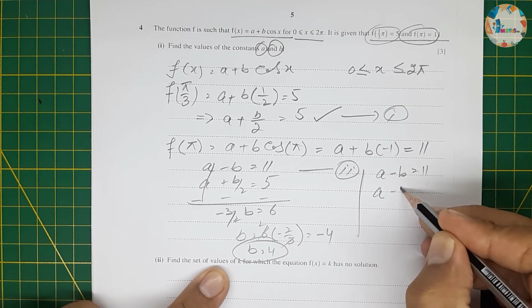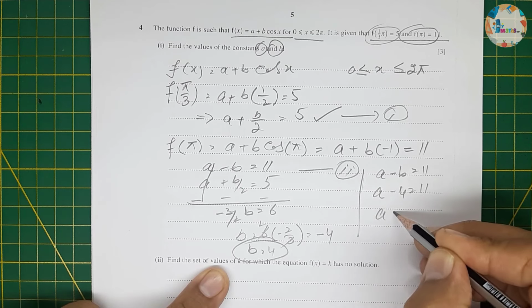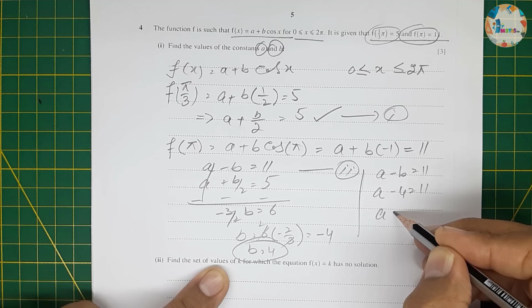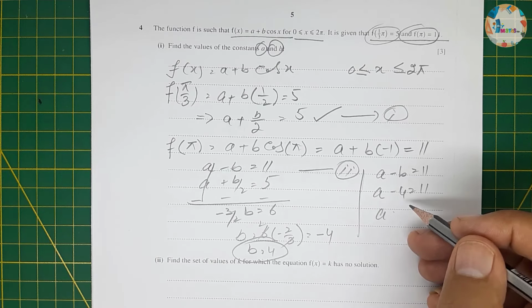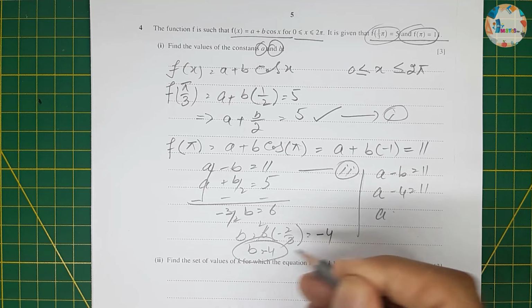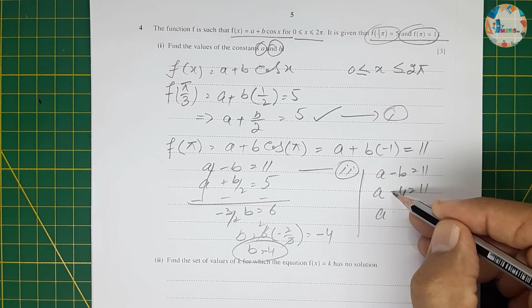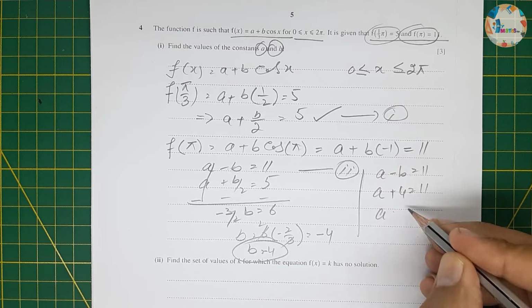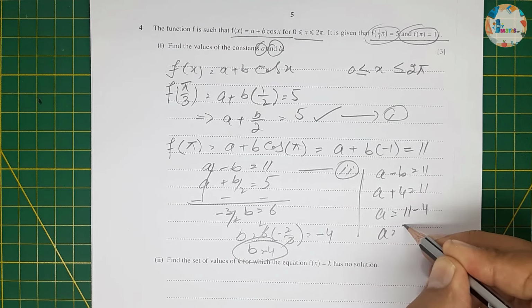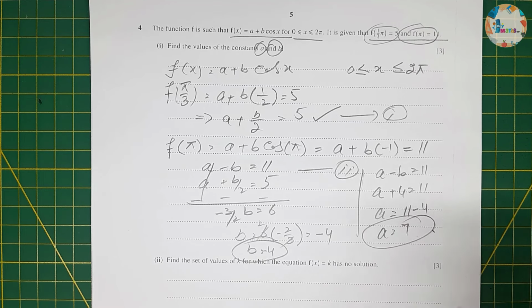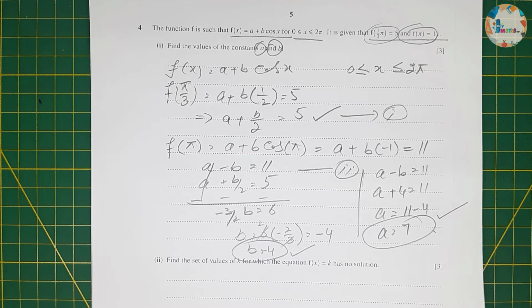So a minus, this is basically the minus 4 value, so minus minus will be plus. So it will be equal to 11 minus 4. So a will be equal to 7. So these are the two values which are required. The a value is equal to 7 and the b value is equal to minus 4, which is done.